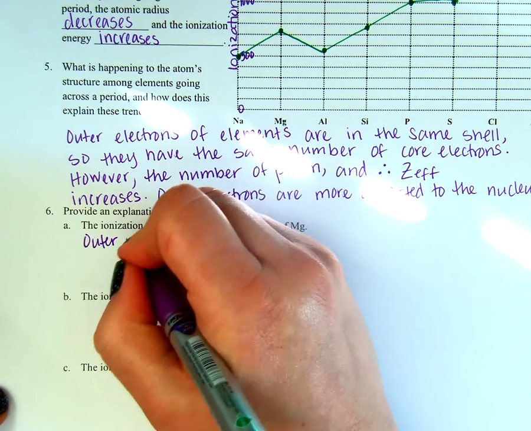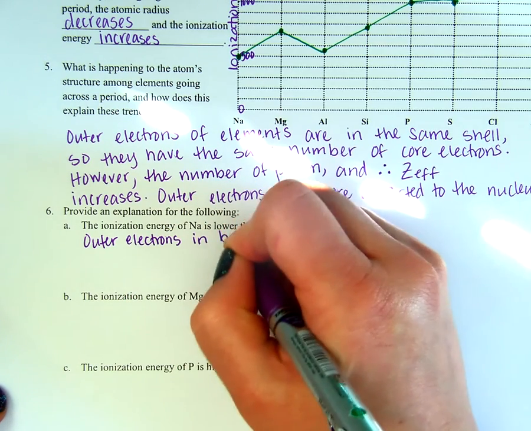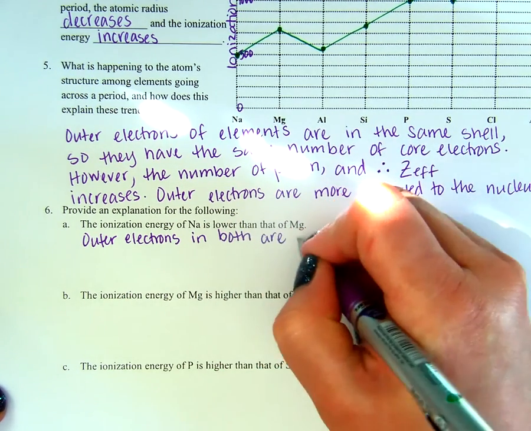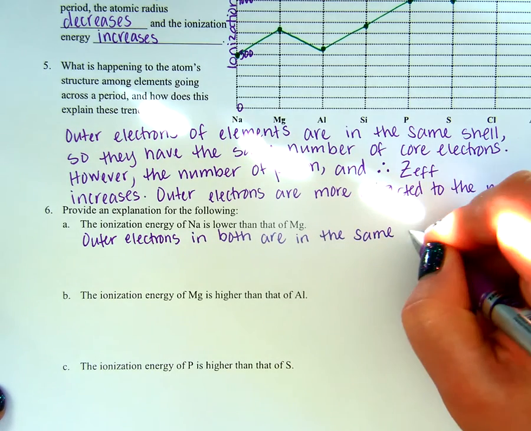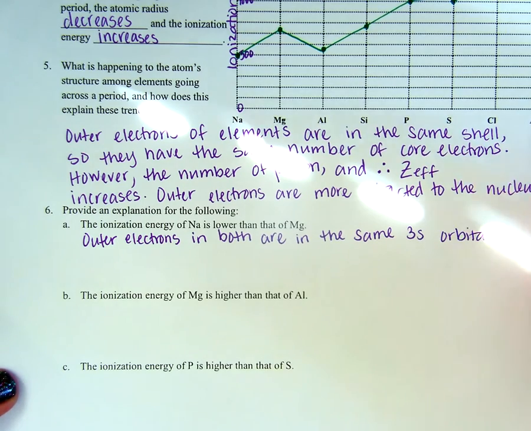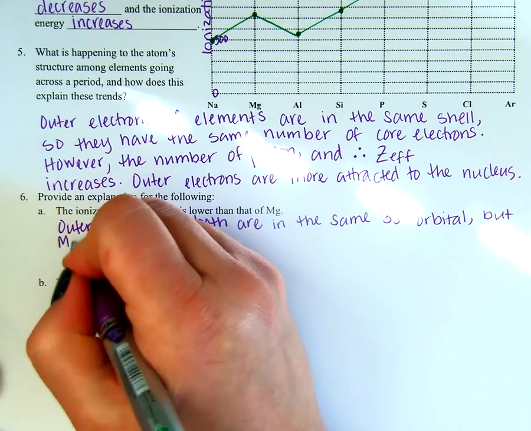The outer electrons in both are in the same 3s orbital, but magnesium has 1 additional proton, not protein.